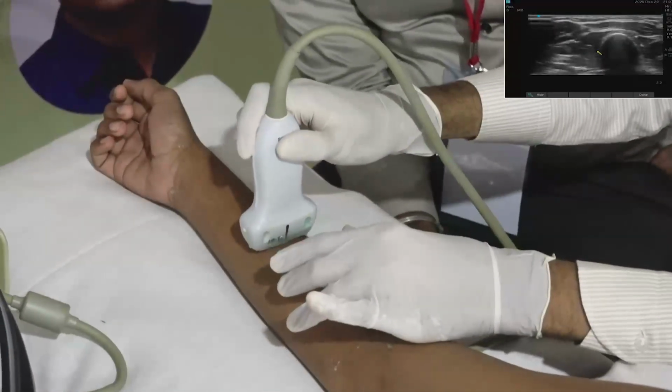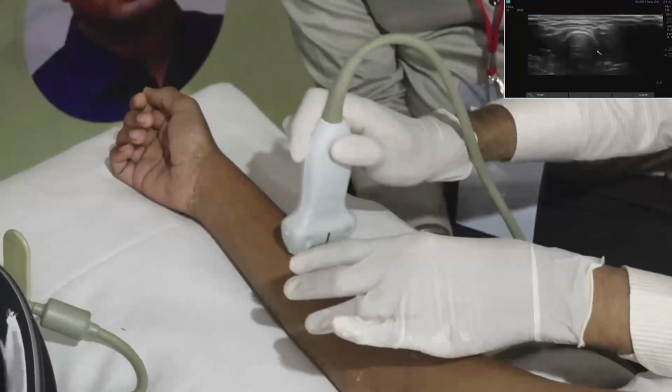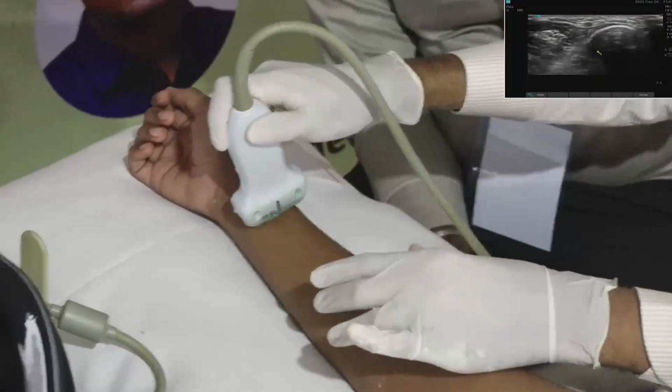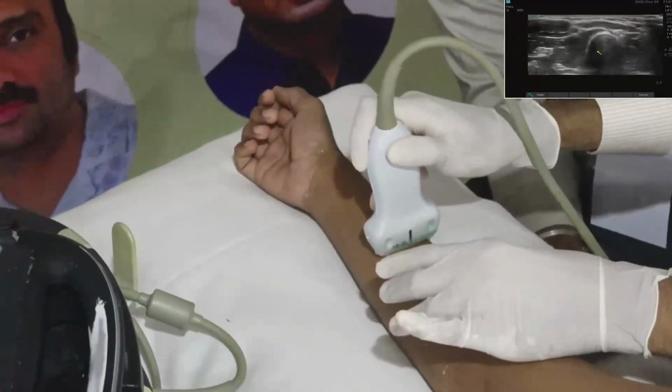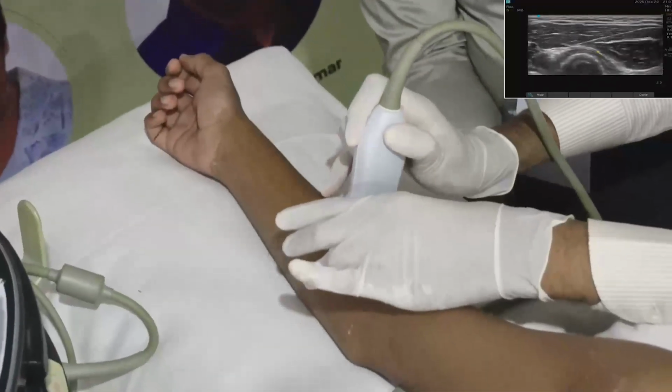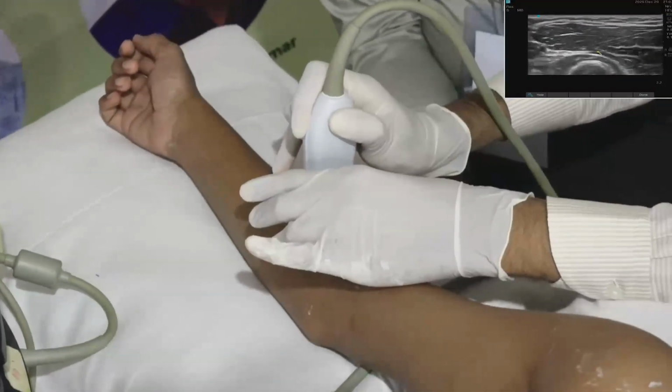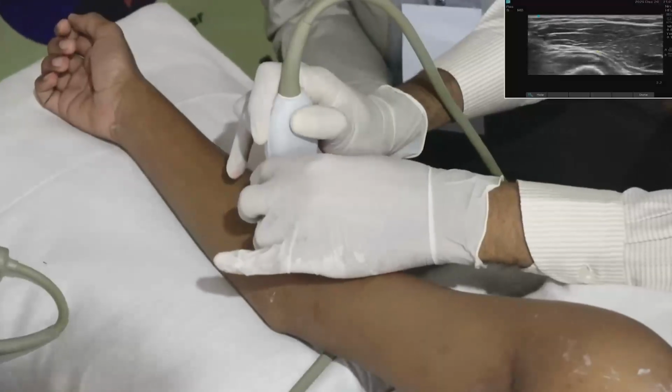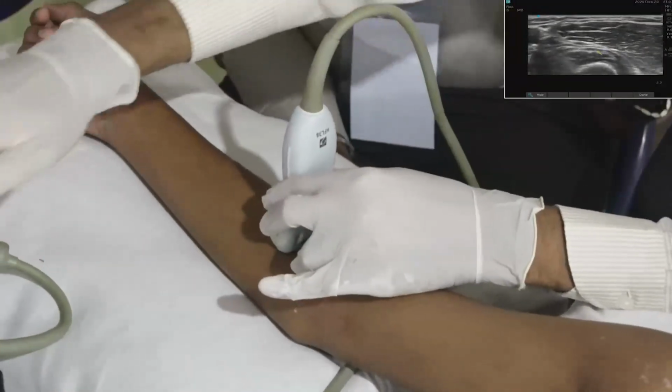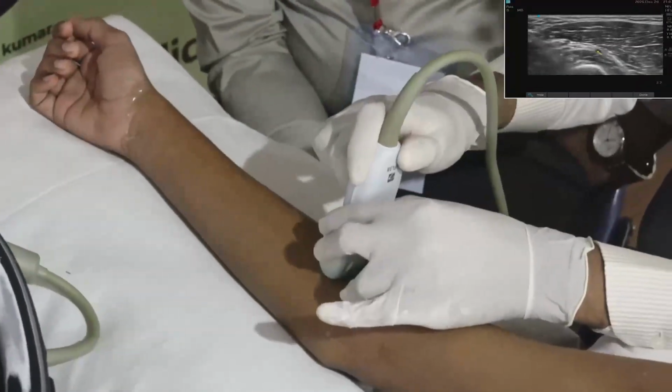So this is radial artery. The muscle component which we are seeing bigger is brachioradialis. The hypoechoic component we are seeing is radial nerve.